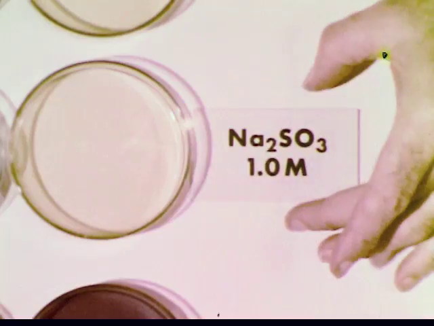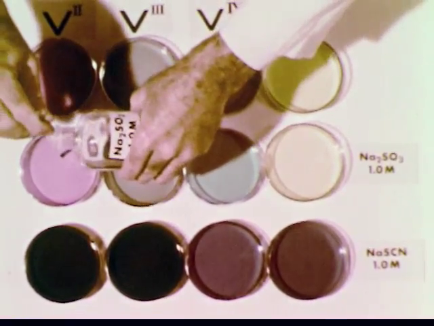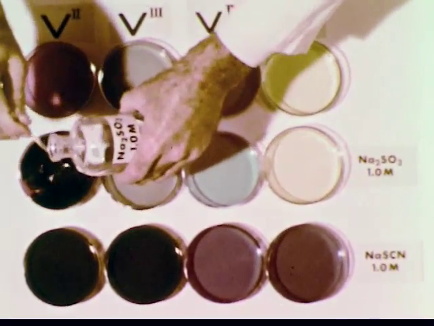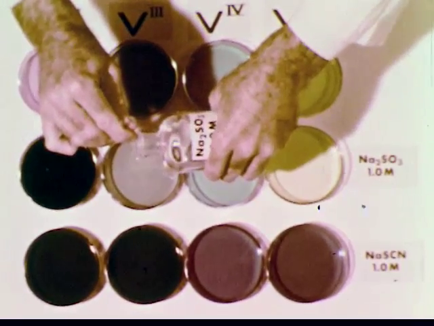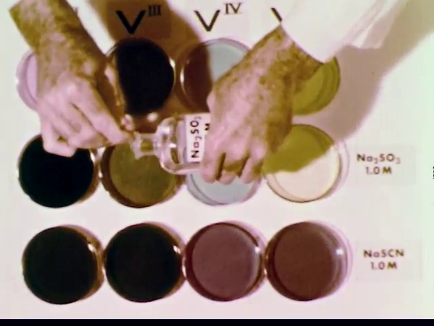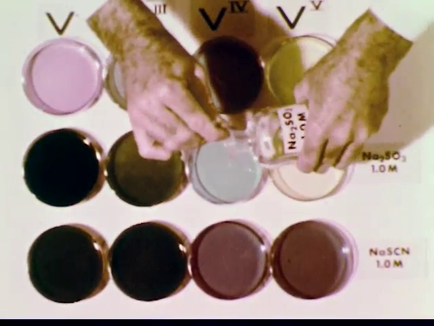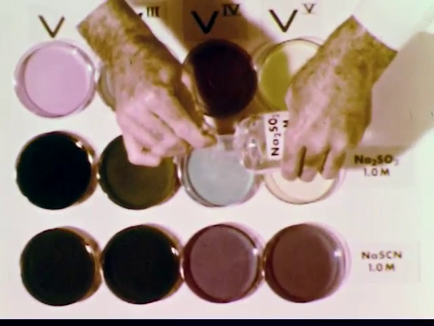Now let's add some sodium sulfite solution to the middle row. Still other species of complex ions are formed.